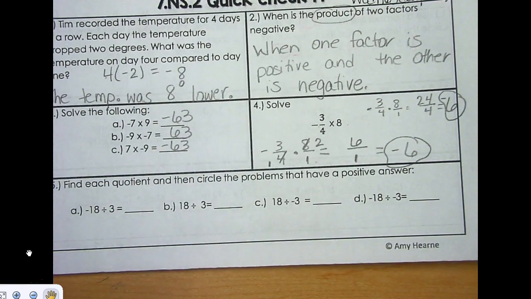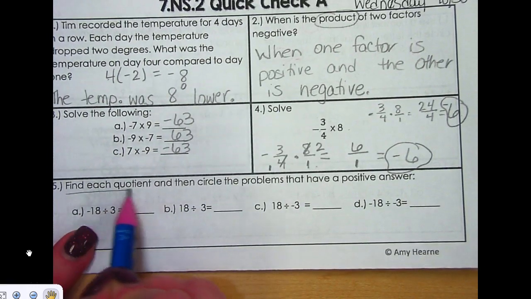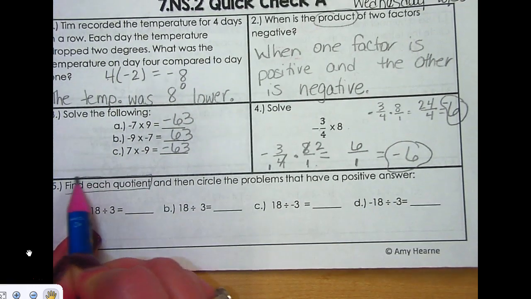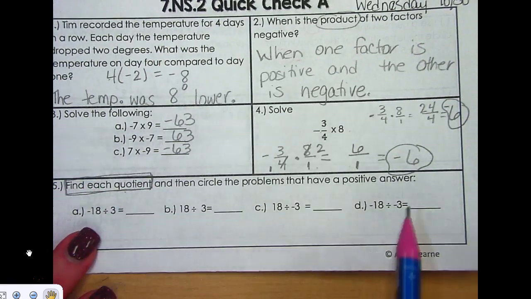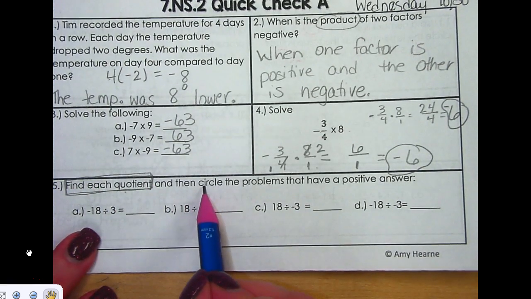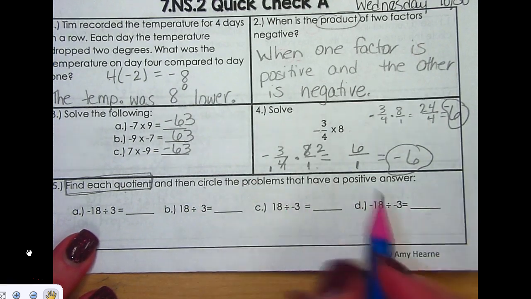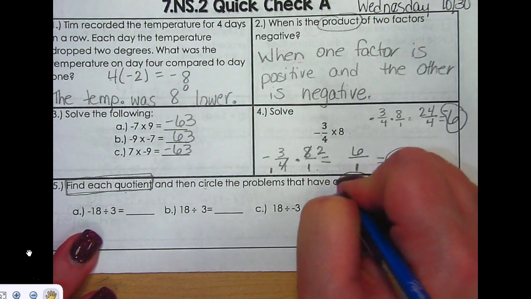All right, 5. Find each quotient and then circle the problems that have a positive answer. So, 2 steps. First, find each quotient. What does quotient mean? Answer to a division problem. And then circle the problems that have a positive answer.